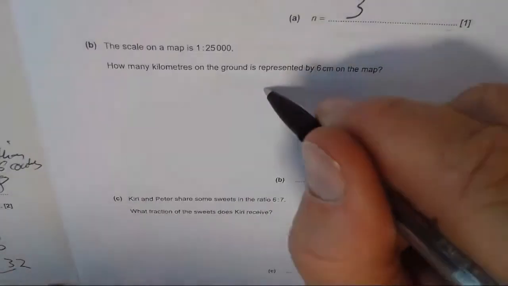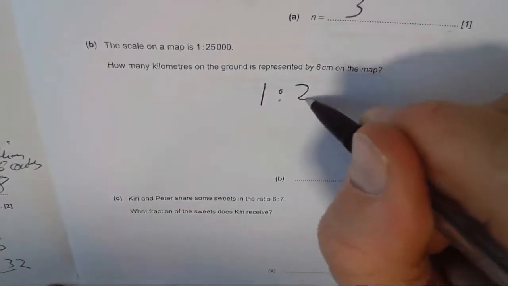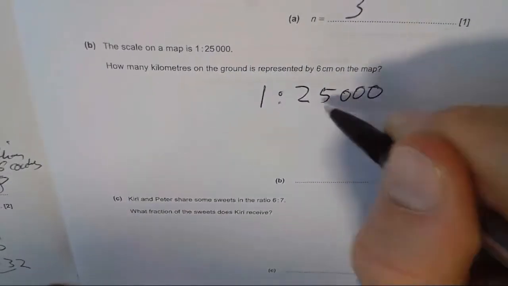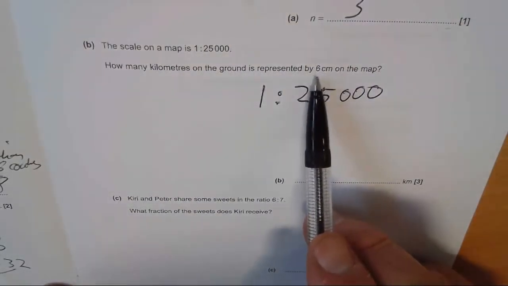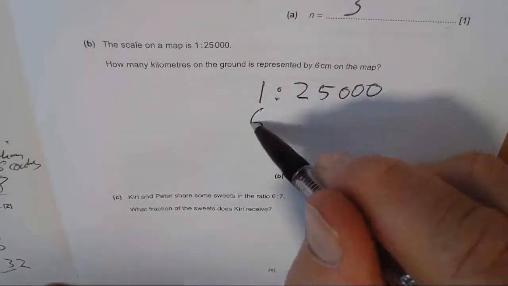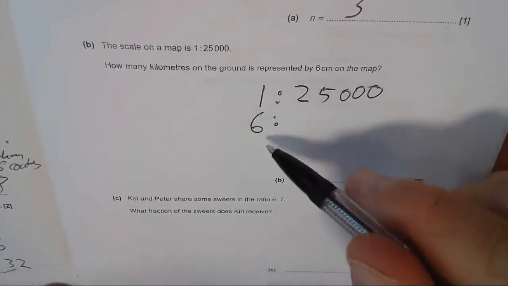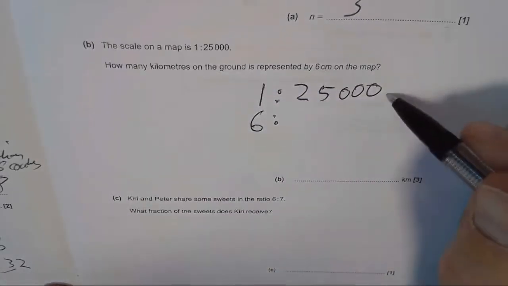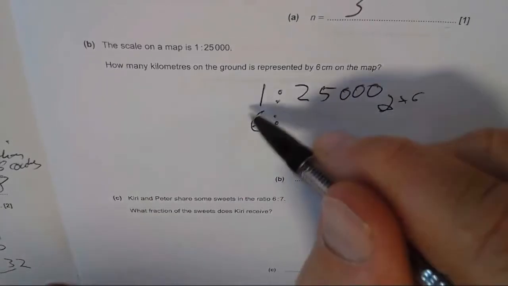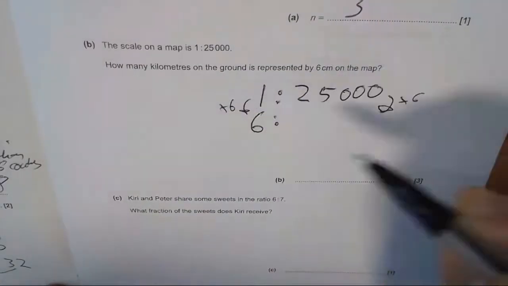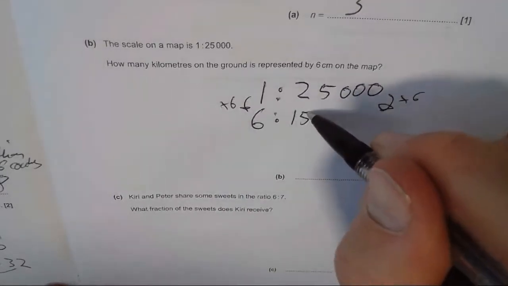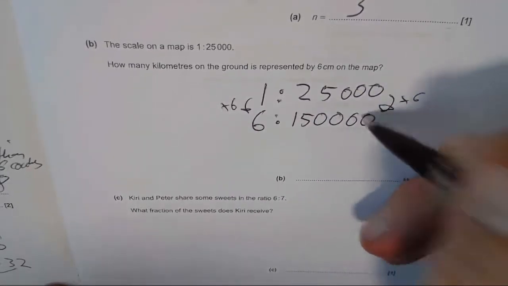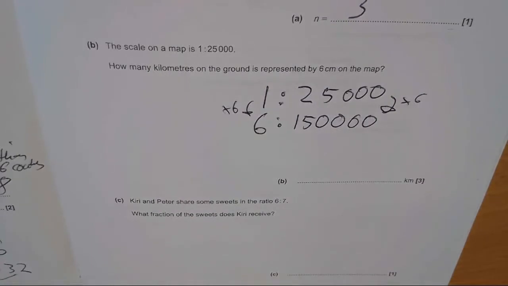Okay, this is the same kind of idea. We've got 1 to 25,000. But I'm saying, how many kilometers is 6 centimeters? So 6 centimeters on the map is how many in the real world, times by 6, right? Because that's times by 6. So this is going to be times by 6. 25,000 times by 6. I mean, it's a calculator paper. You can do it on a calculator if you want. It comes out at 150,000.